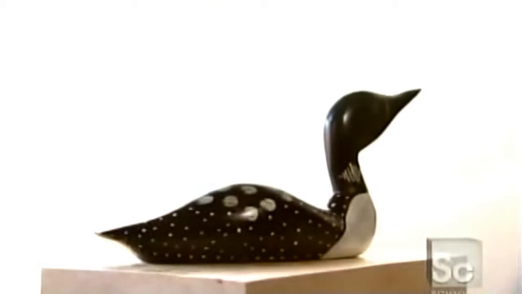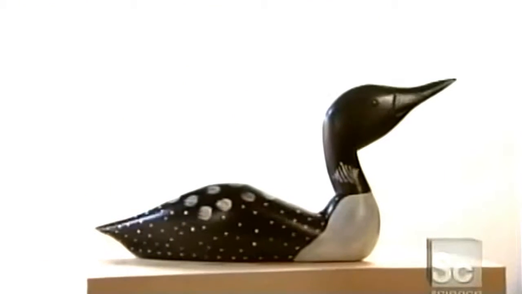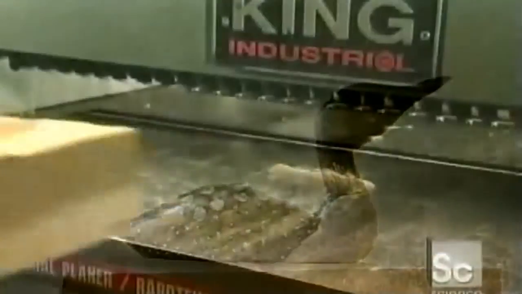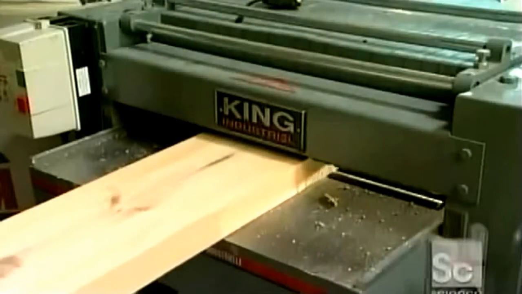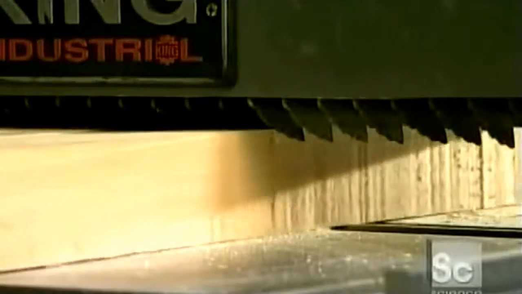This company's flock includes males, females, and androgynous models like this one. This more elaborate male is inspired by another aquatic bird, the loon. To make them, these craftsmen use eastern white pine because it's easy to carve and has a nice grain. First, a machine shapes a 2-inch thick slab.